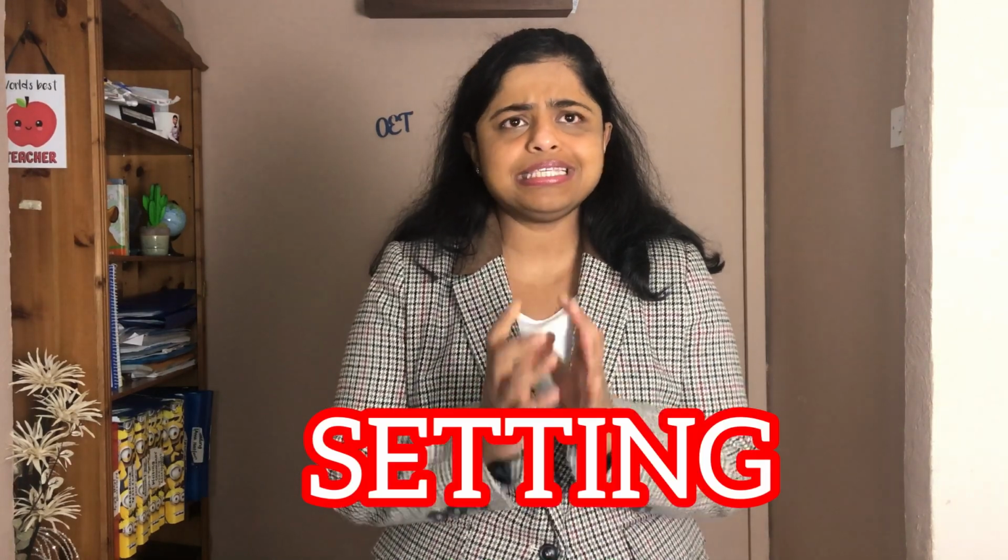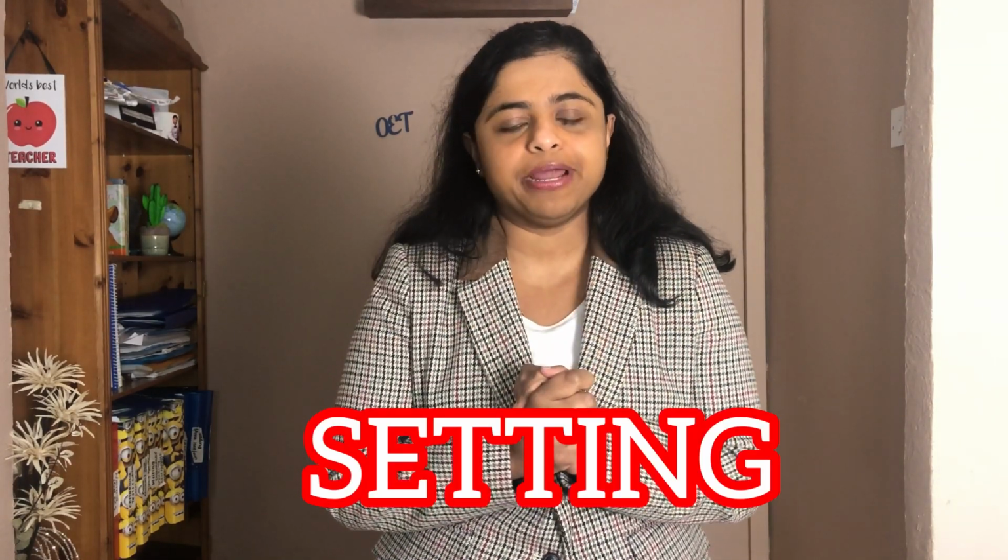The first one is setting. Different settings can come up: emergency department like accident and emergency, it can be a community health center, it can be like a hospital ward. So first of all you need to be looking into the setting. Imagine yourself in that setting.